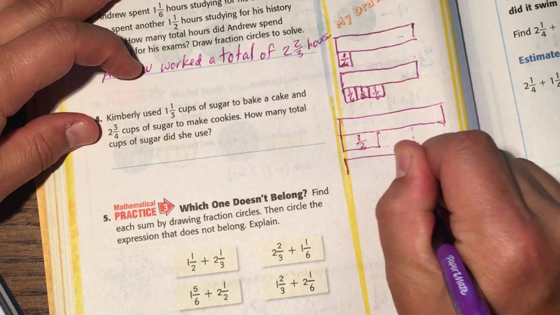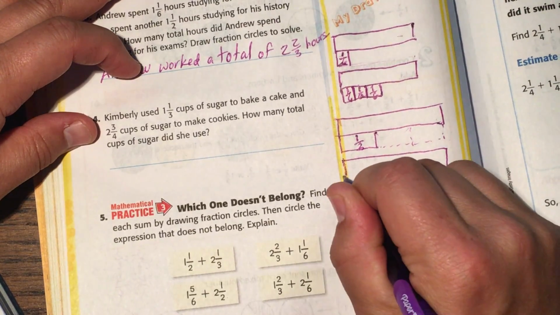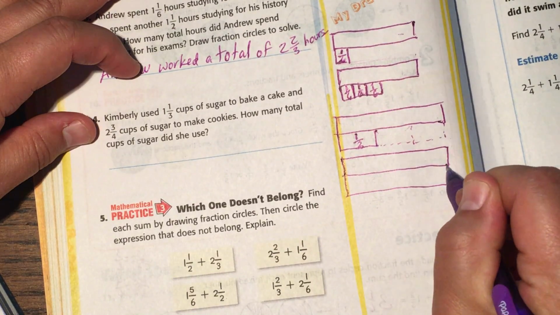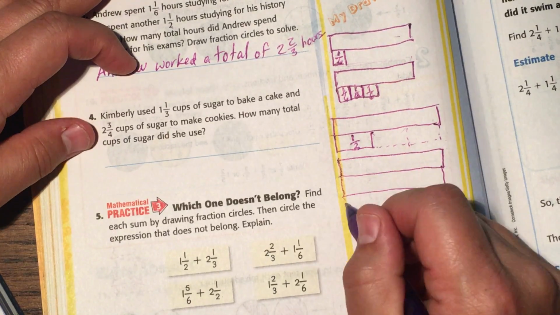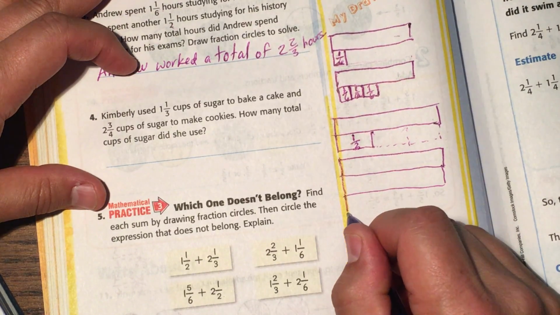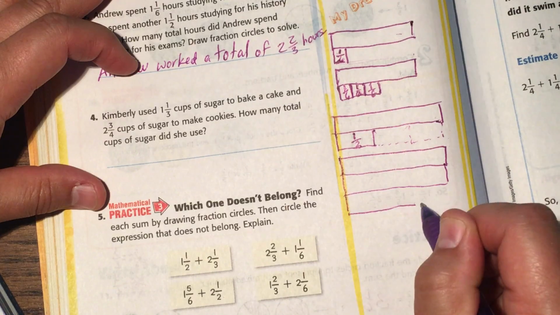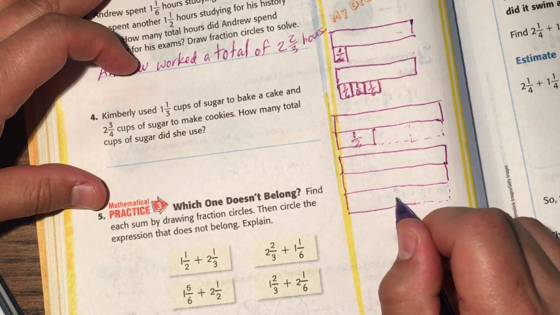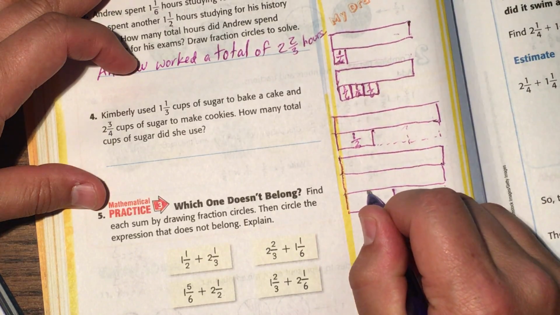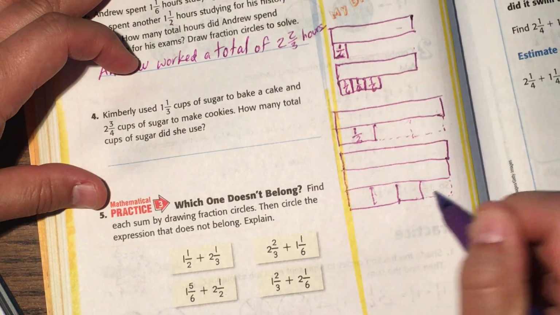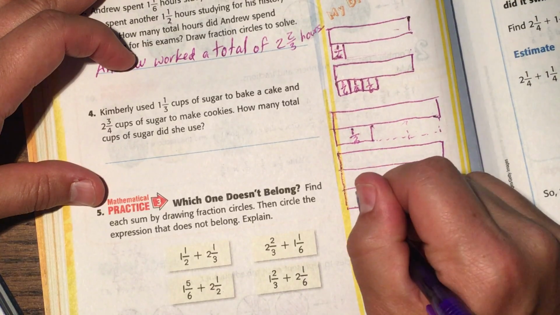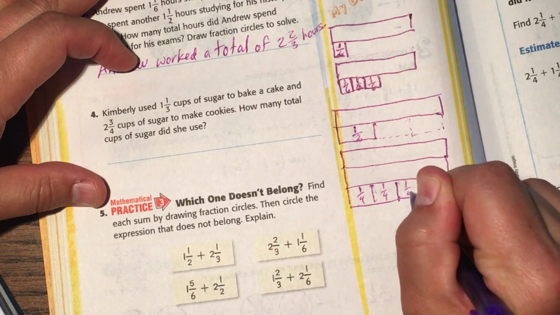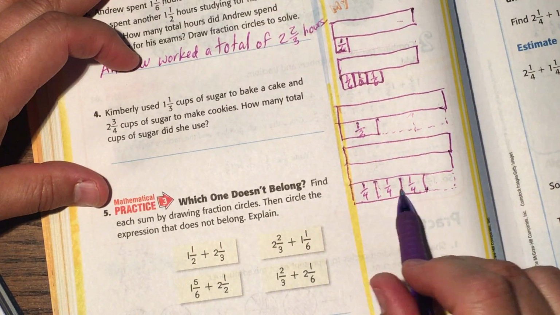And then I'm going to add 2 and 3/4 cups. So I need to make 2 wholes. And 3/4 of a cup. So if I went all the way to the end, I'd cut it into four pieces. 1, 2, 3, 4. So I would label these fourths. So there's 3/4.